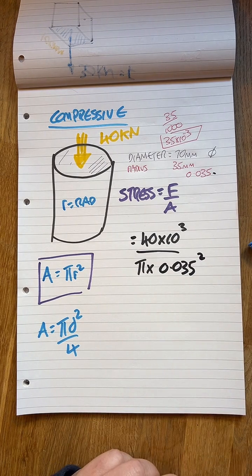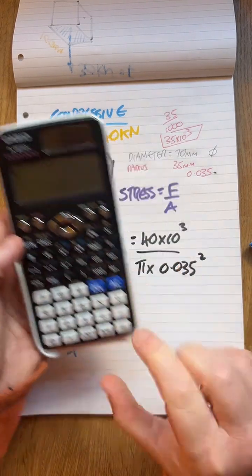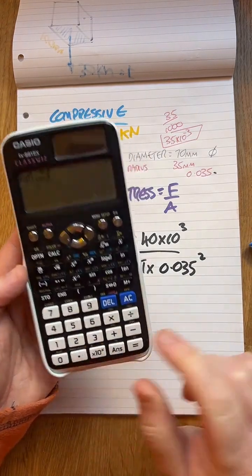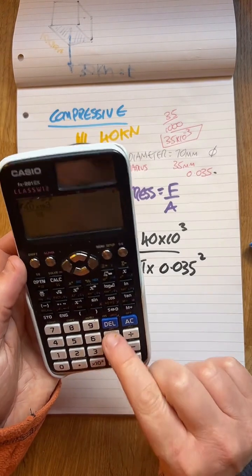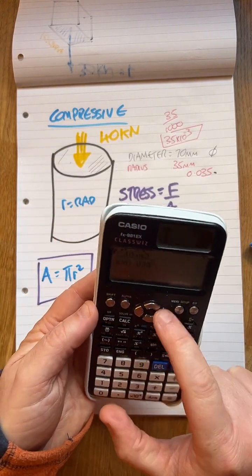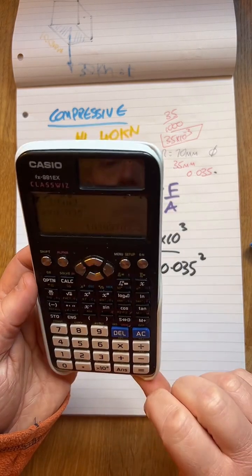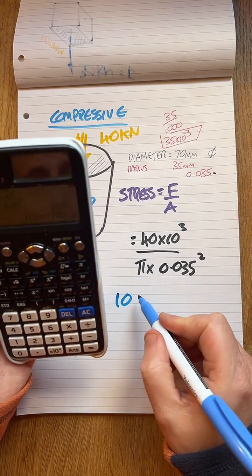Don't forget the square. Let's see what happens. 40 times 10 to the 3, we'll divide that by pi times 0.035 squared. Don't forget the squared. You get all of this number here on your calculator.